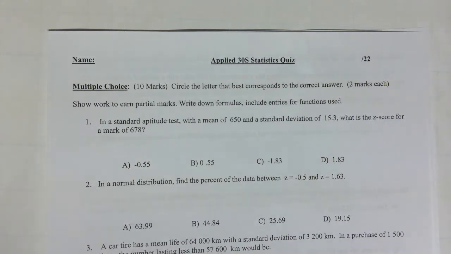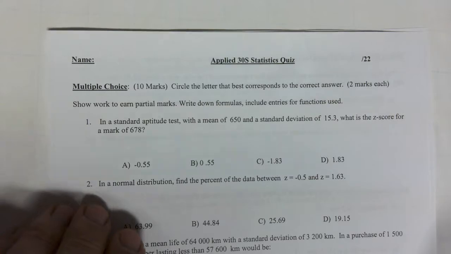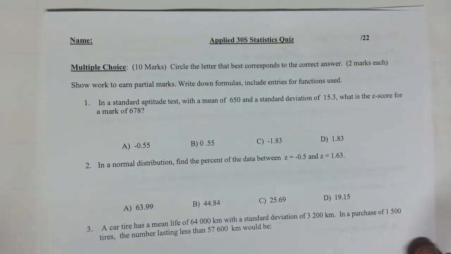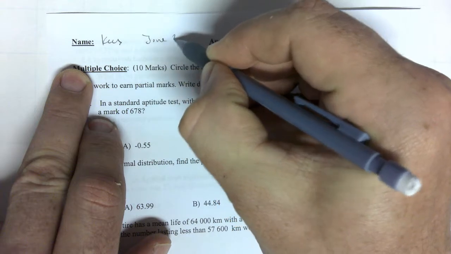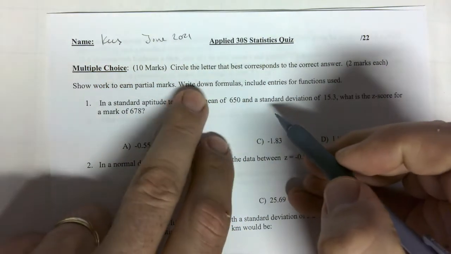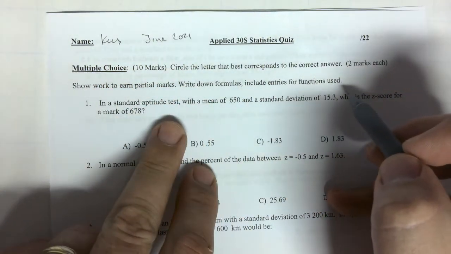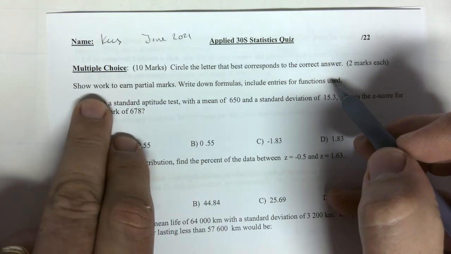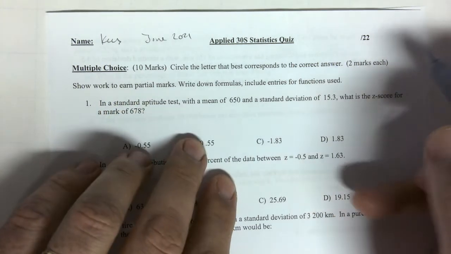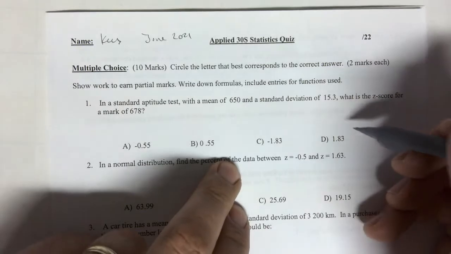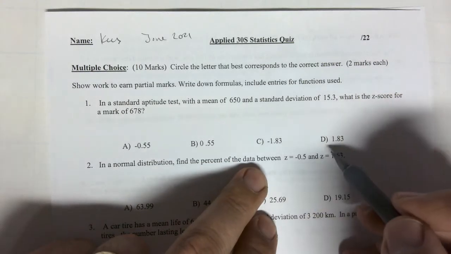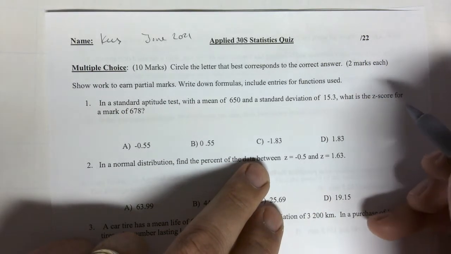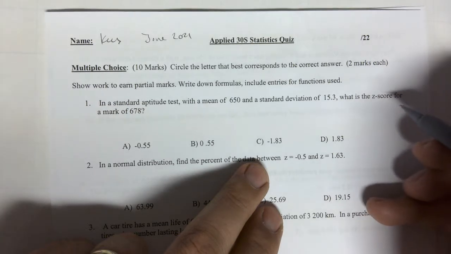All right, so we're going to go over this quiz here. This is a quiz correction, June 2021. Circle the letter that best corresponds and show work to earn partial marks. Everything is worth 2, but if you show me some work, even if you get it wrong, you might still score a mark or half or 1.5, we'll see.